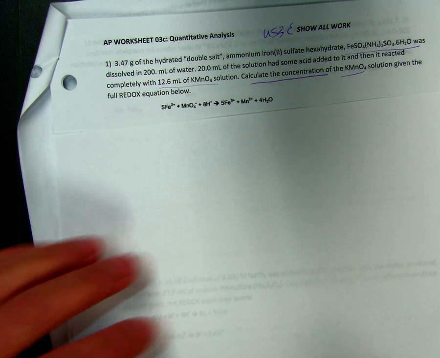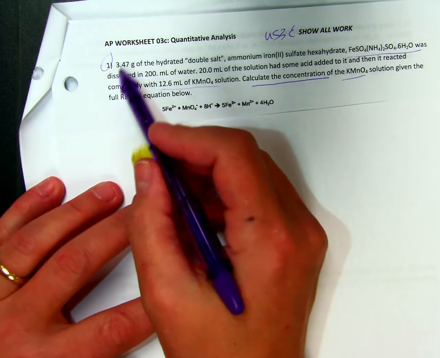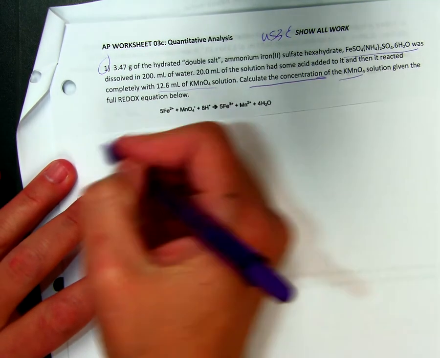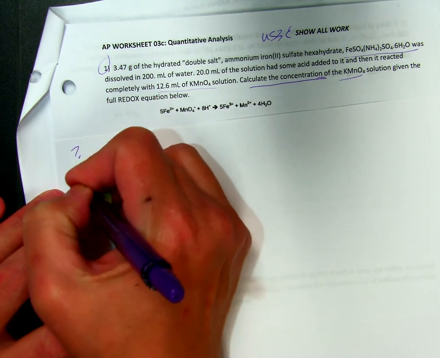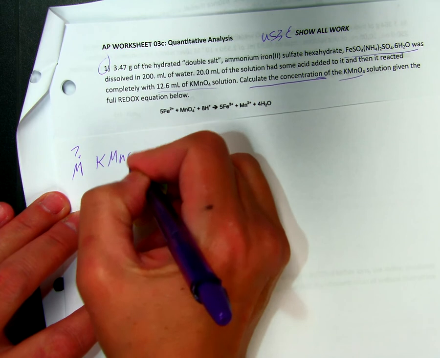Okay, I'm going to work on number 1 in worksheet 3C. You should always read through the problems and make sure you understand what it is you're trying to find. And here it says you want to calculate the concentration. So our question mark, what we're trying to find is the concentration or the molarity of KMnO4.